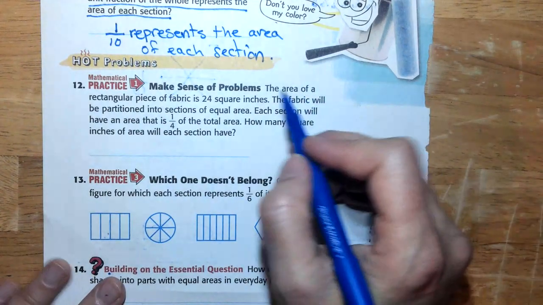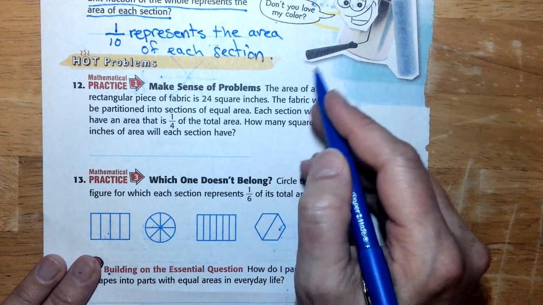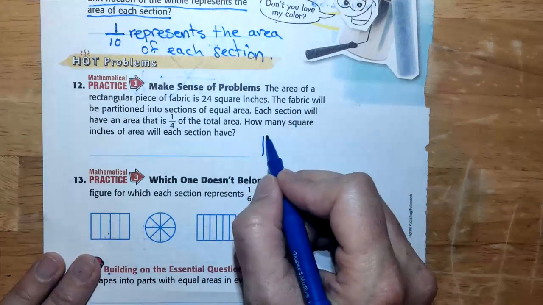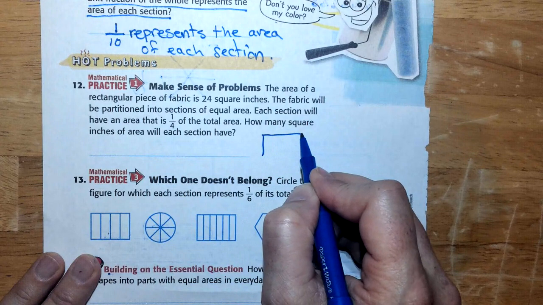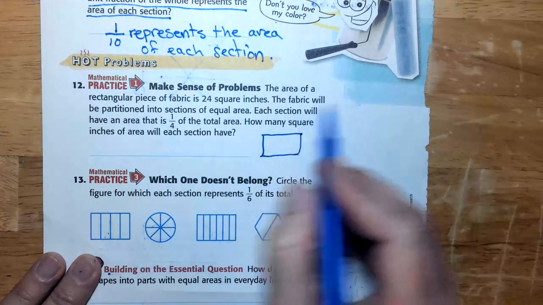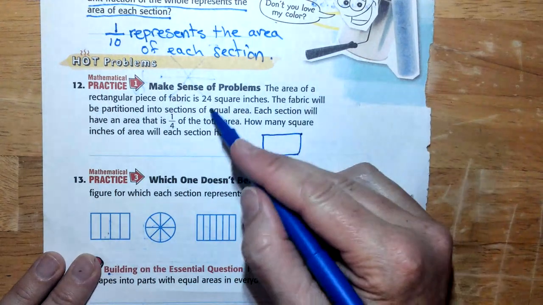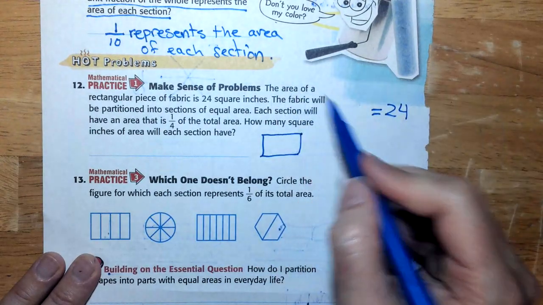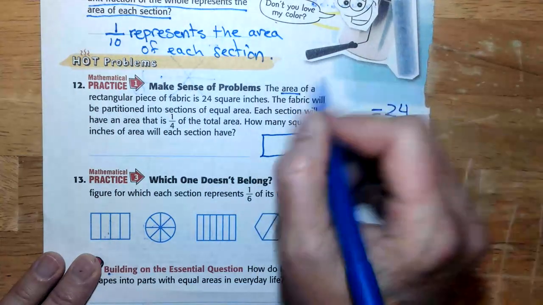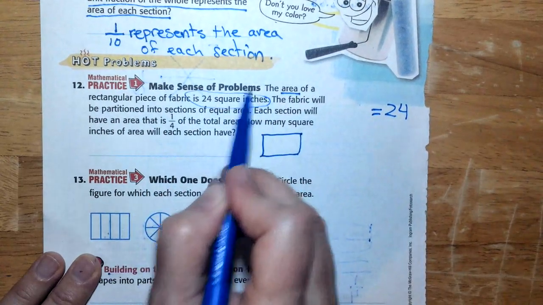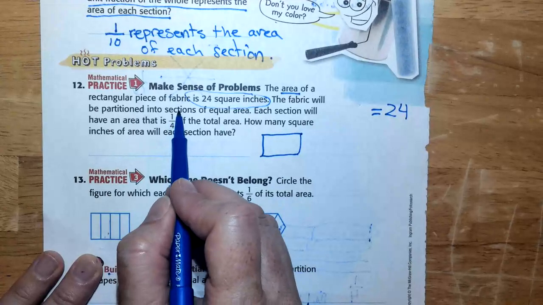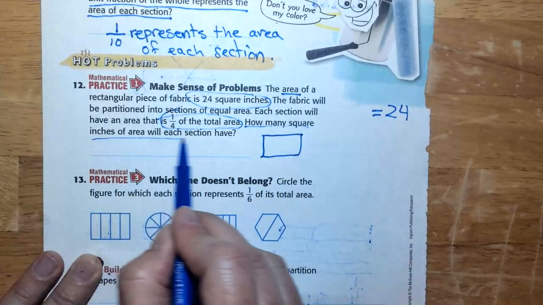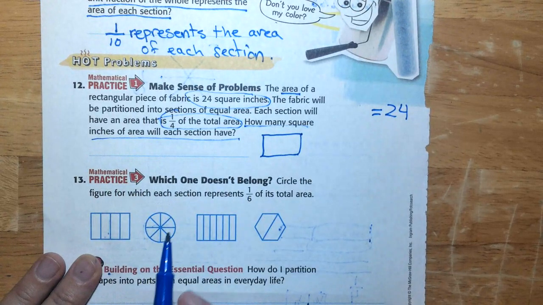So, we have a rectangular piece of fabric that is 24 square inches. So I'm going to think of a factor that equals 24. And I remember that area is 24 square inches, and each section is 1/4 of the area. How many square inches of the area will each section have?